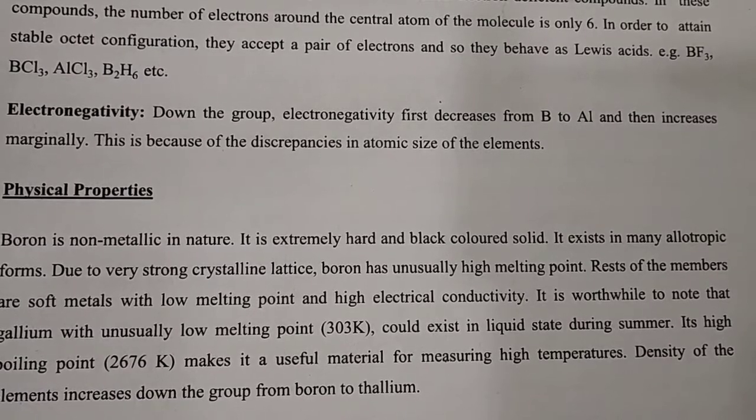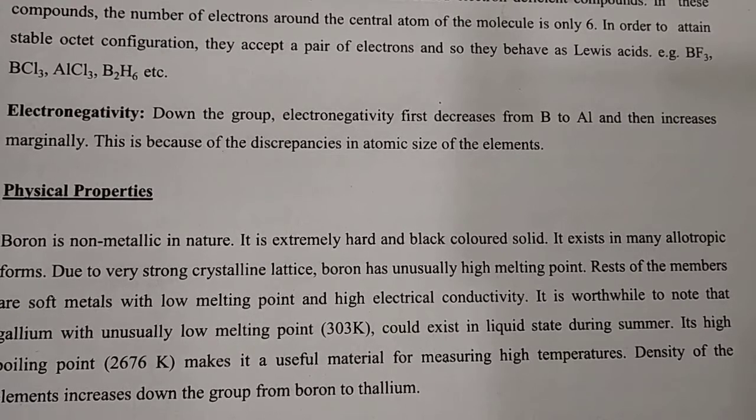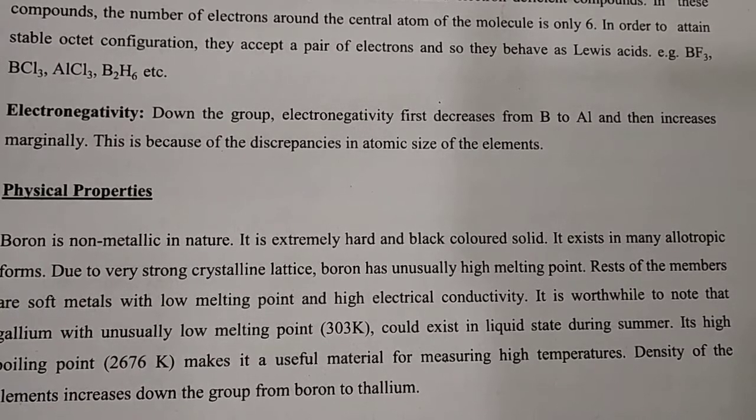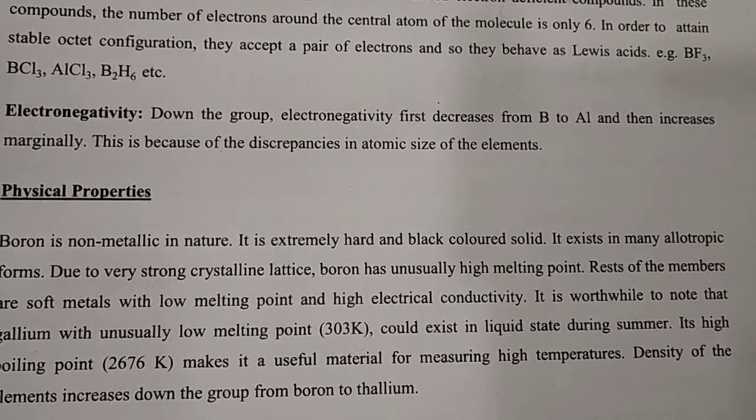So physical properties. Boron is non-metallic in nature. It is extremely hard and black colored in solid. It exists in many allotropic forms. Due to the very strong crystalline lattice, बोरोन has unusually high melting point. नेक्स्ट सेशन के अंदर हम discuss करेंगे anomalous behavior, उसके अंदर भी ये discuss करेंगे. Rest of these members are soft metals with low melting point and high electrical conductivity.